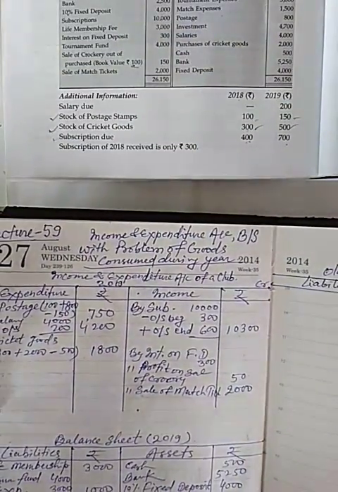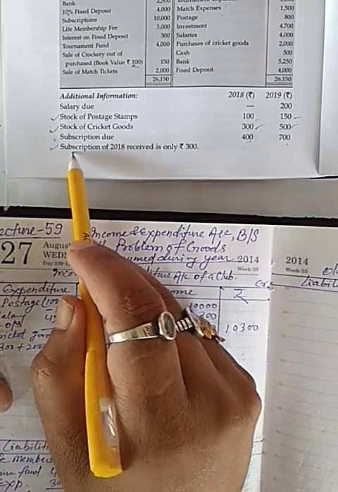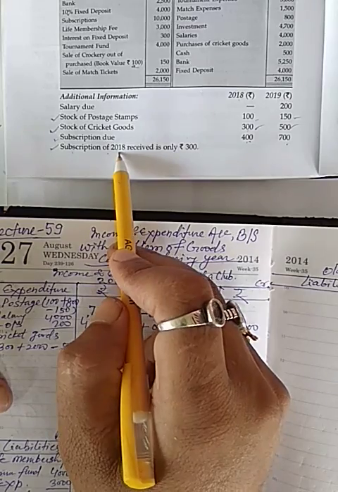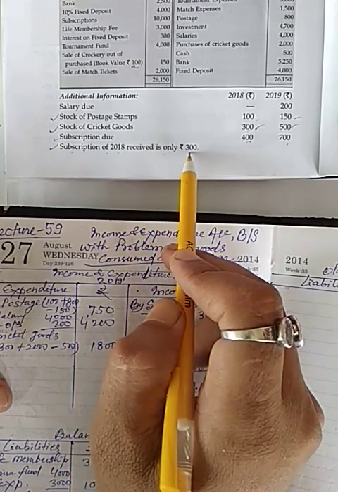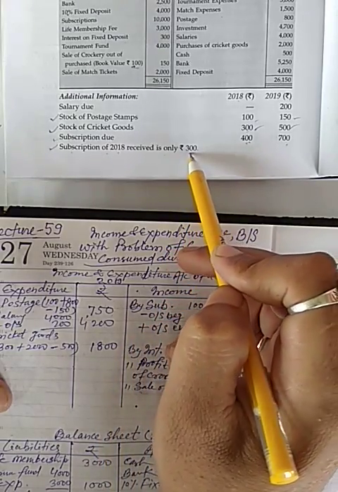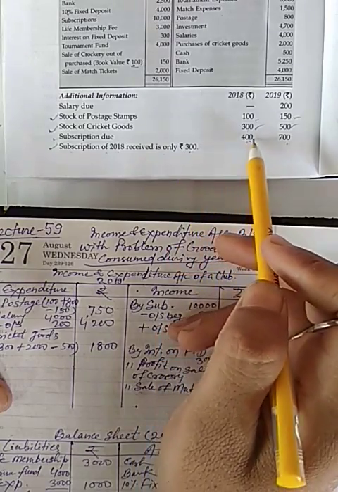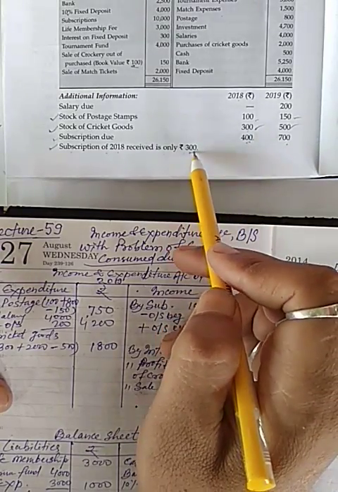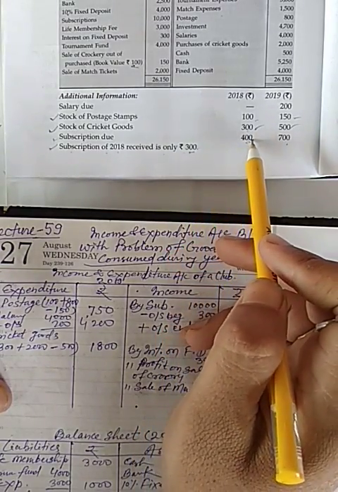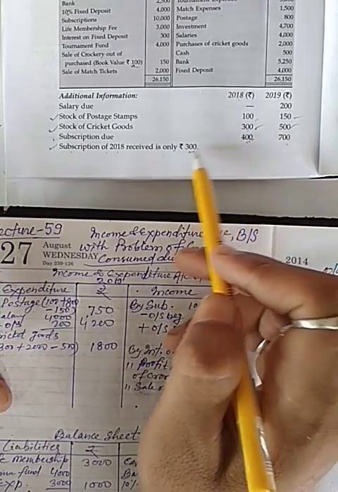Now at the end, subscription of 2018 received is only 300 out of 400, received only 300, so 100 is still in arrear, so I will add 100 in the current year balance sheet also.